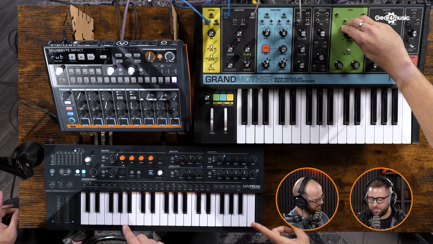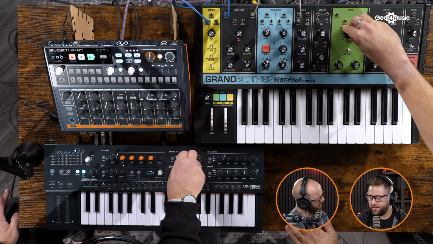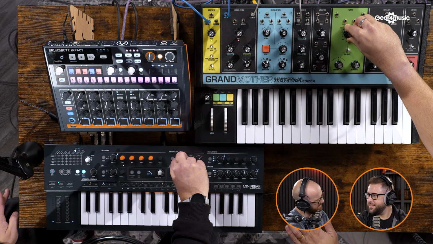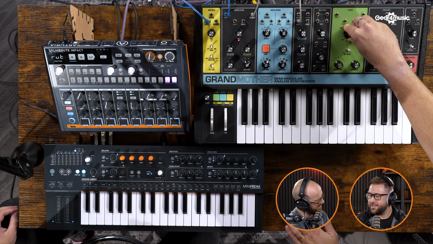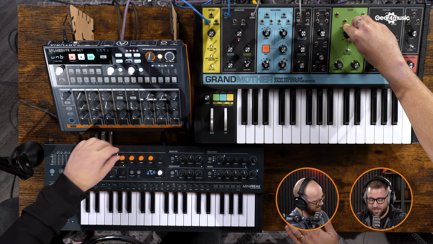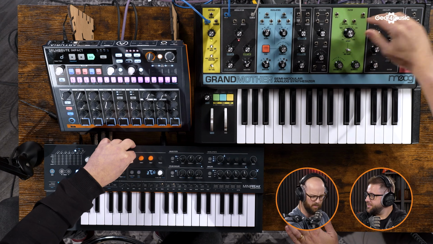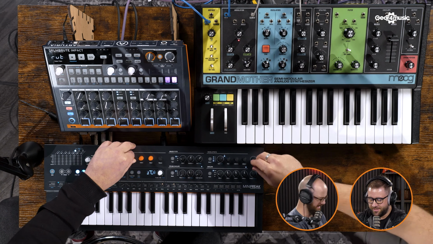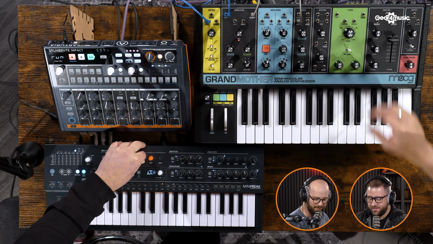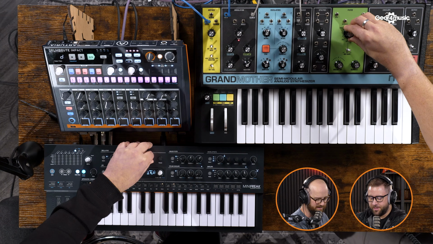Yes, audio input. There's a little bit of filter effect. It's like weirdly wavefolded. Yeah, well, that's exactly what I've done. Wavefolded. Sounds really good.